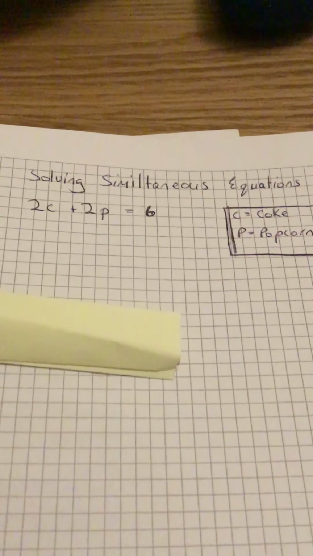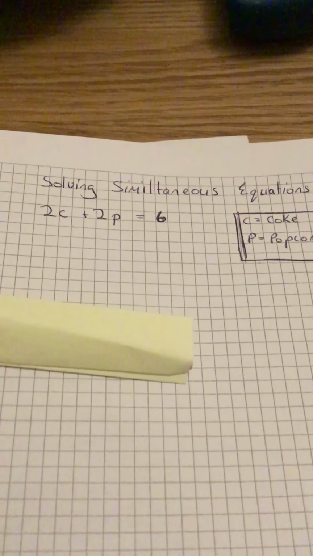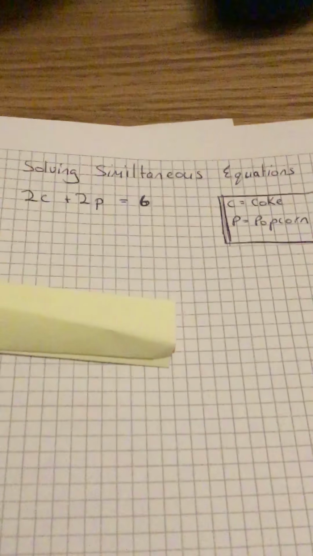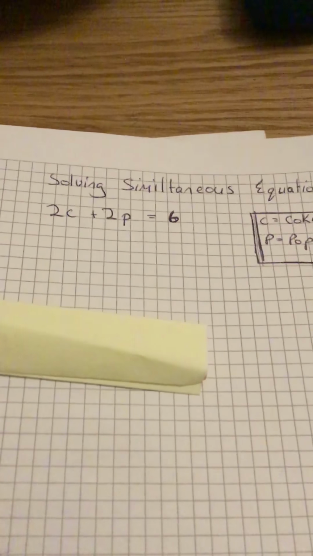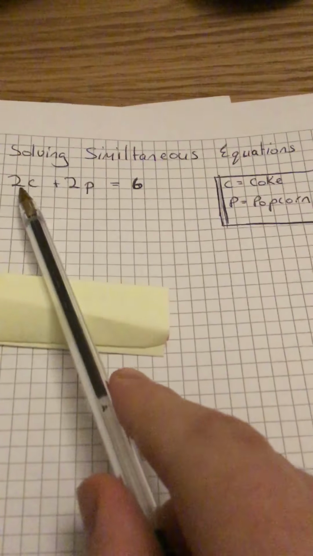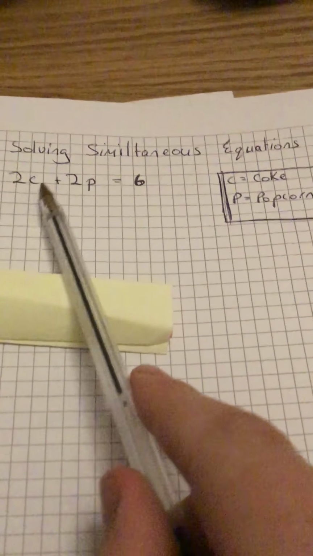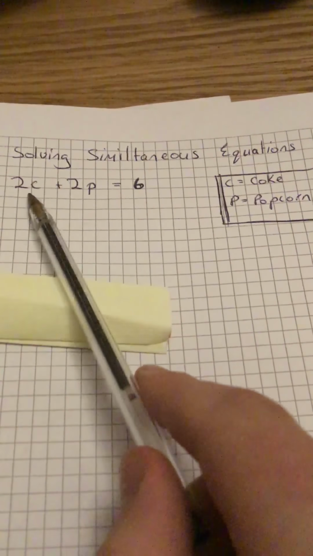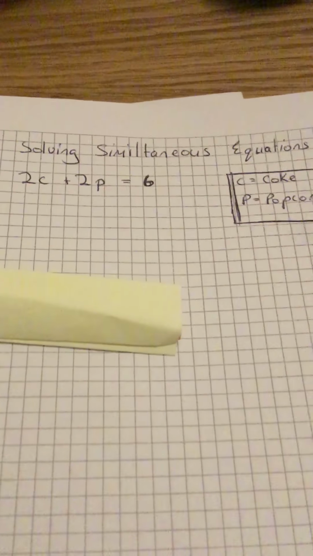I guess when we're looking at these equations, we have to understand that when there's two variables, it's very difficult to figure out exactly what each is worth. So we know C might be worth 1, it might be worth 2, it might be worth 3, and maybe the popcorn is free. We don't really know.